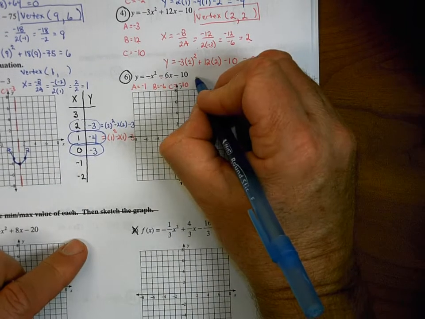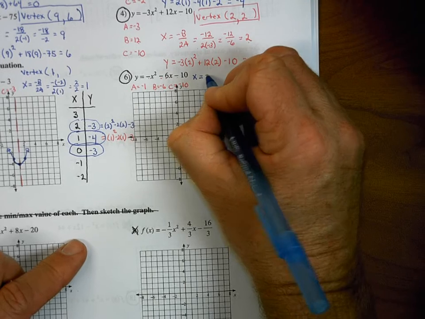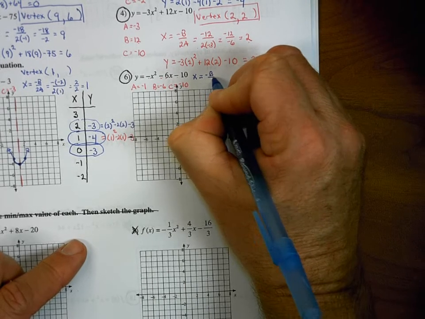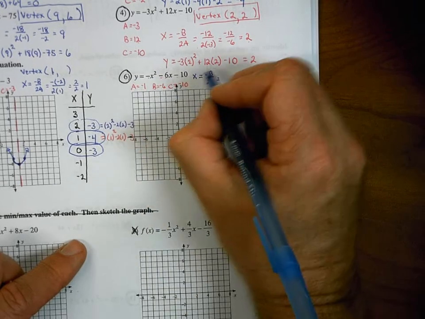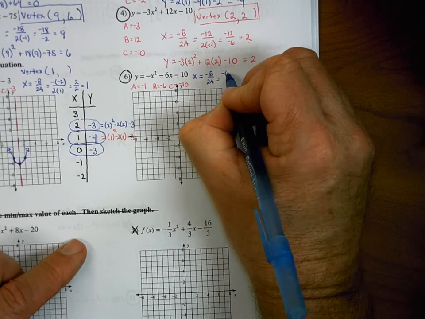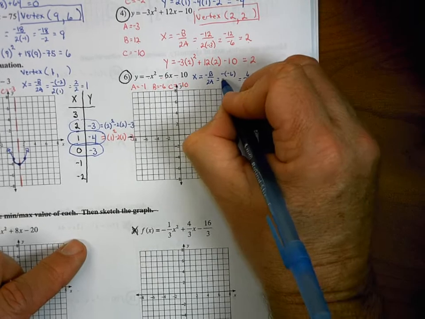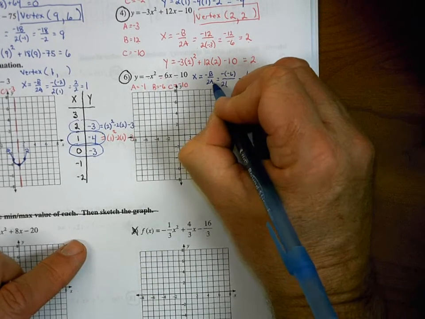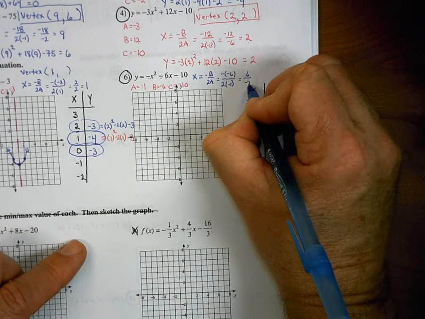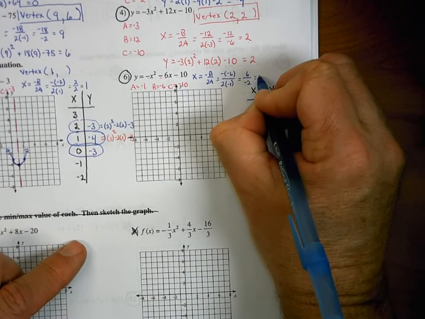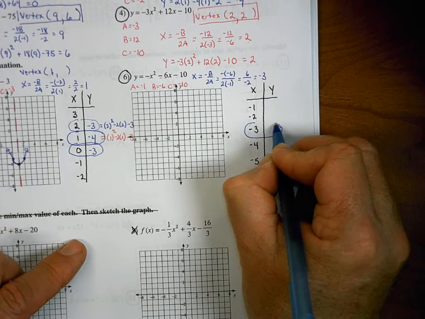So in order to identify my vertex, I'm going to identify the x value, which is negative b divided by 2a. Okay, my b value is negative 6, so I'm going to get a negative and then a negative 6. So that's going to give me a positive 6. I'm going to divide that by 2 times my a value, which is negative 1. 2 times negative 1 is negative 2. 6 divided by negative 2 is negative 3. So you can see this point right here is my vertex.